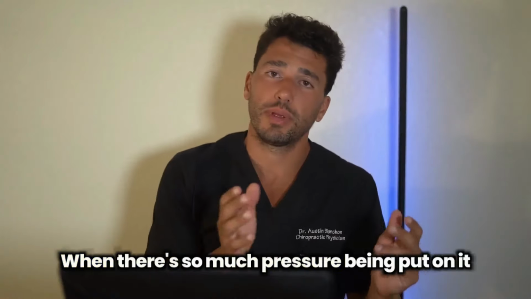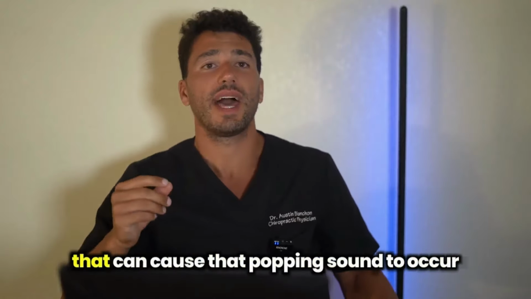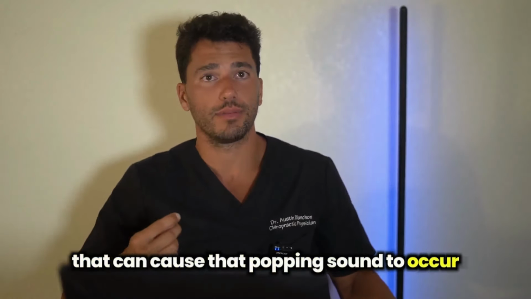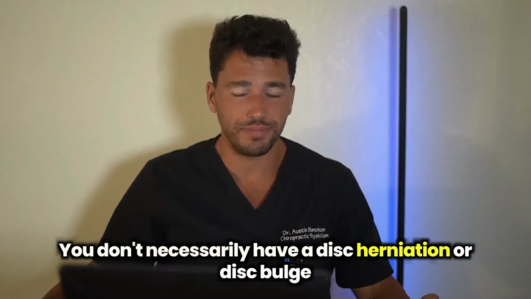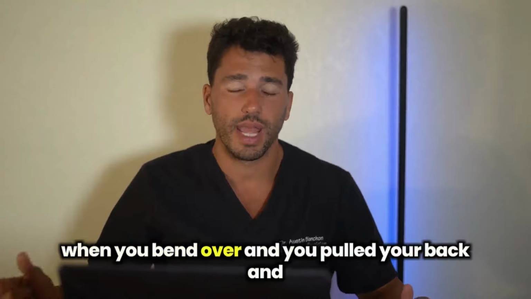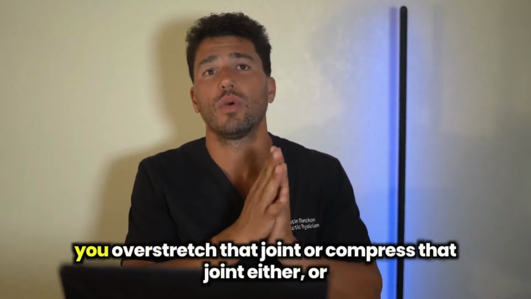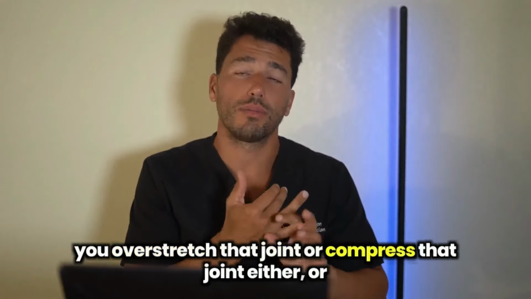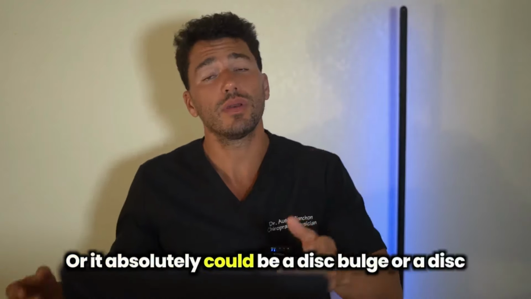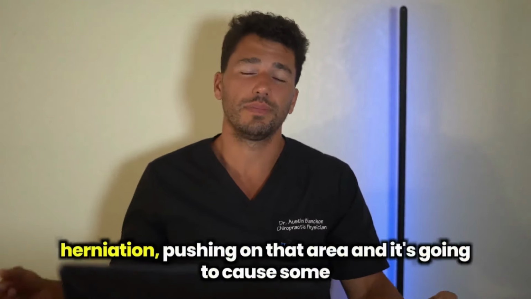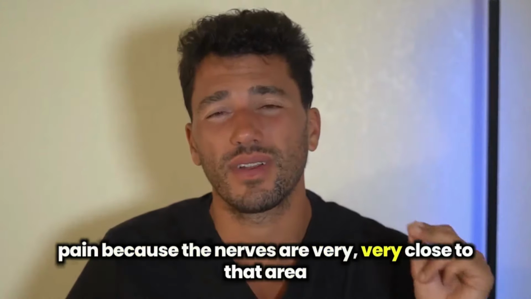When there's so much pressure being put on it from the internal portion of the disc pushing out, that can cause that popping sound to occur. It can, but not always. You don't necessarily have a disc herniation or a disc bulge when you bend over, pull your back and hear a popping sound. It can be just that you overstretched or compressed that joint, and that can make that popping sound. Or it absolutely could be a disc bulge or herniation pushing on that area, and it's going to cause some pain because the nerves are very, very close to that area.